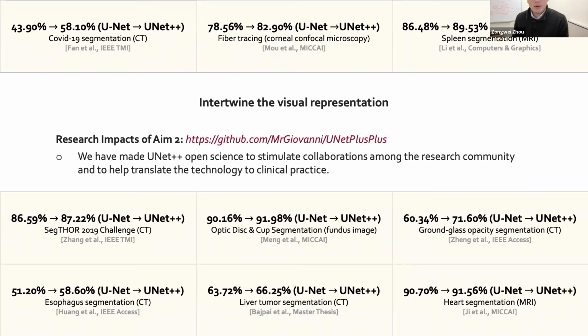I will always be very happy to see other teams adopt our UNet++ for different purposes and applications, and perhaps produce an even stronger architecture on top of it.